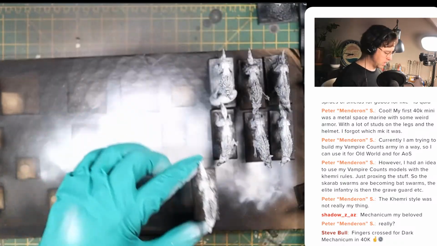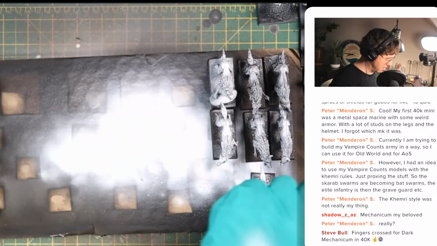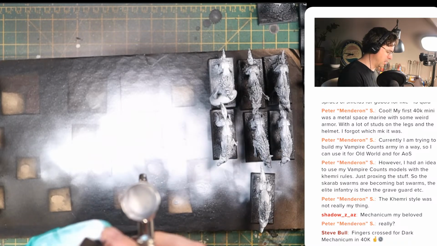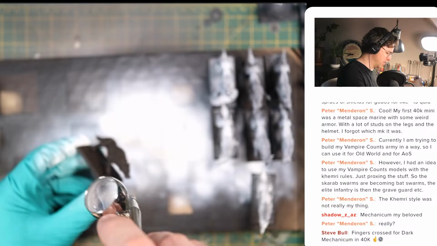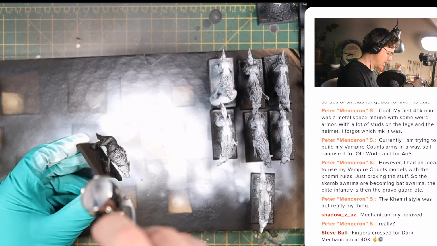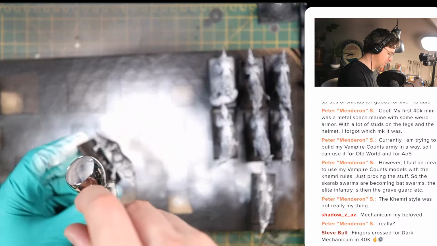Fingers crossed for Dark Mechanicum. Yeah, absolutely. I think they're gonna come. Like I think Chapter Master Valrak was saying the other day that he reckoned that they were gonna come in 11th edition.